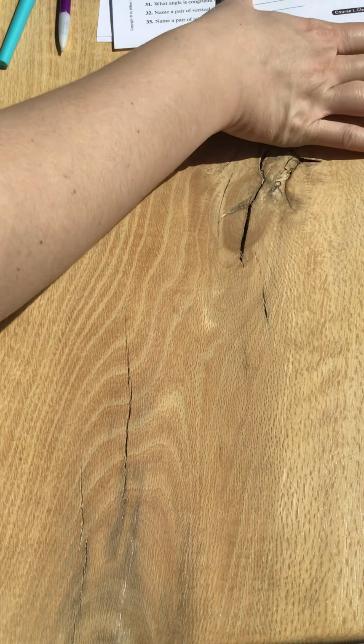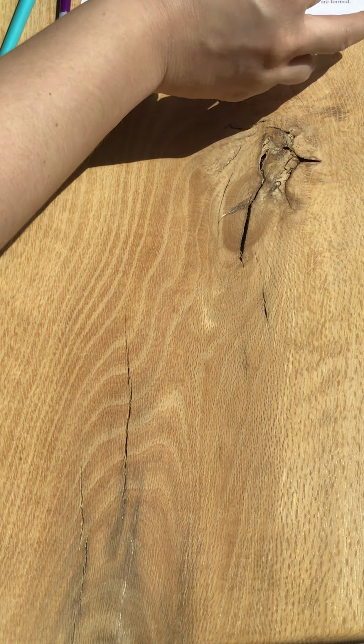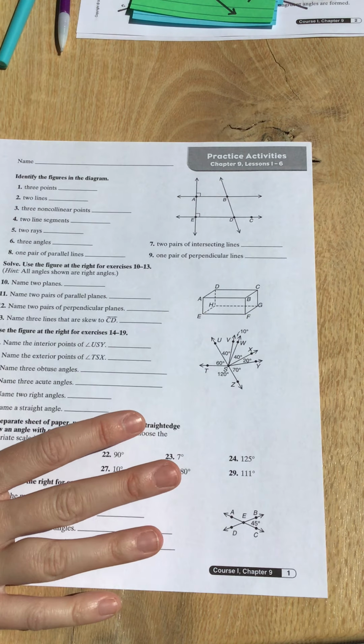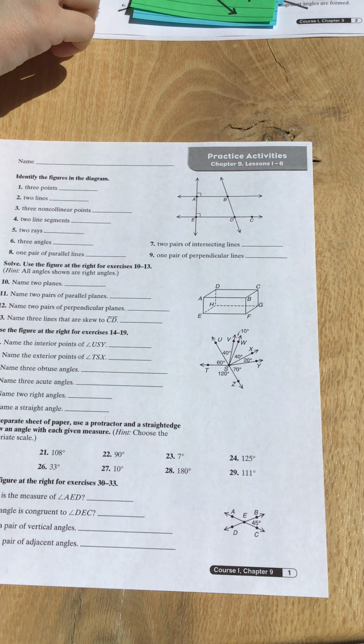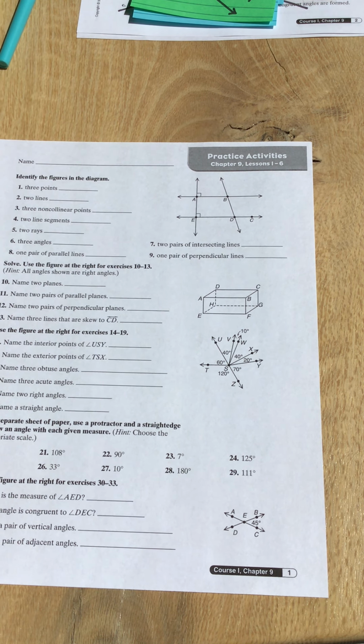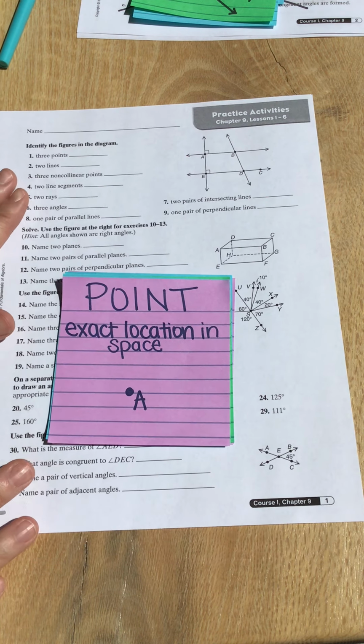Next, what I would like for you to do is please pull out your practice activities. We're going to start talking through them together. Let me just get my pencil ready. I've got all my sticky notes, just in case you were wondering.